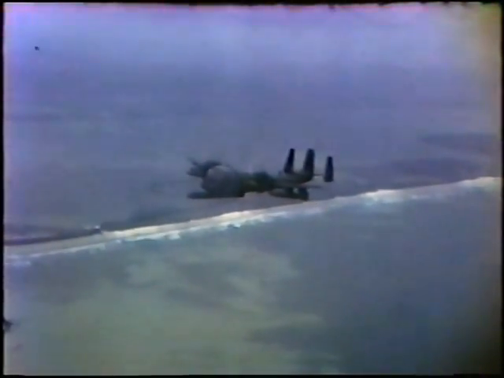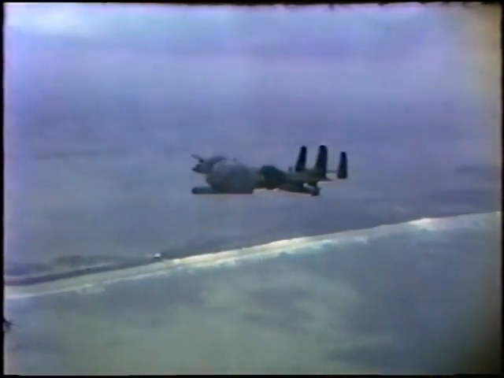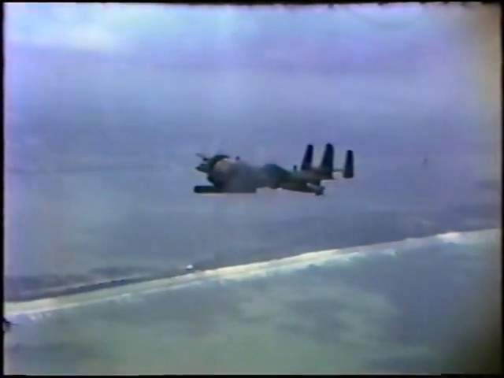This is the task of the new generation of Army surveillance aircraft. This is the task of the OV-1D Mohawk.